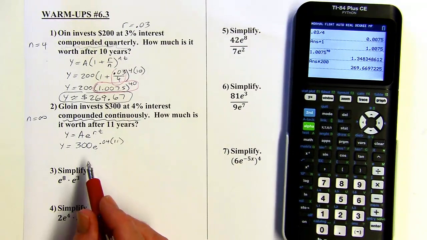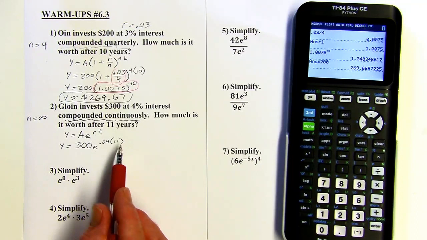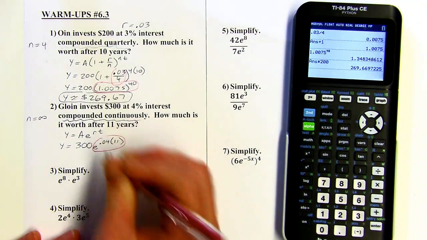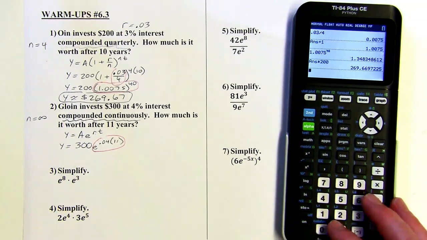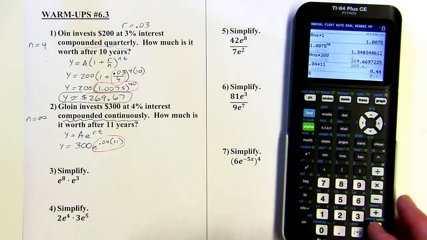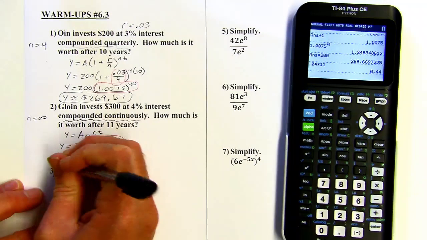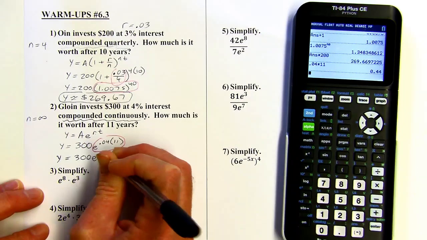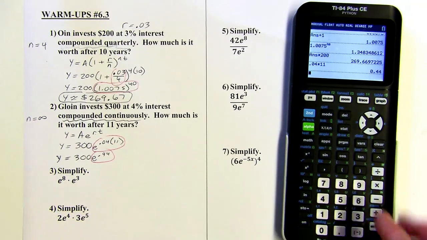And a common mistake here is that people take 300e and raise it to that exponent. But the 300 isn't raised to that exponent, only the e is. So what I want to do is take e raised to 0.04 times 11. Okay, so 0.04 times 11 is 0.44. Okay, 300, and I've got e to the 0.44. So I need to do this first, then multiply by 300 last.